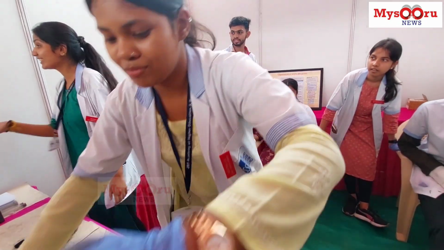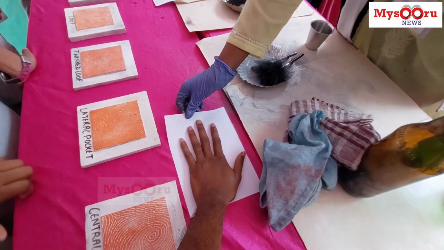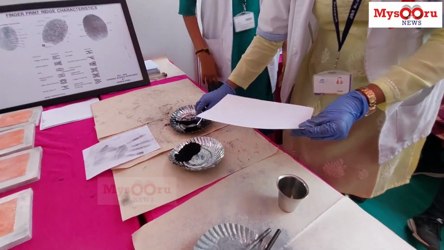The prints are developed due to the sweat in your body. So we use charcoal powder. Charcoal is a graphite mix. It's called black powder.